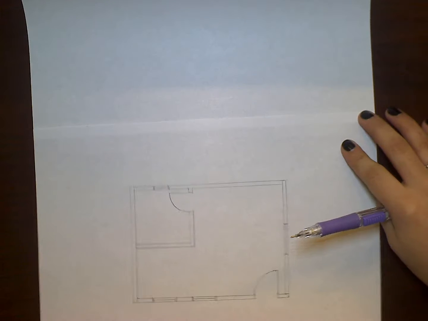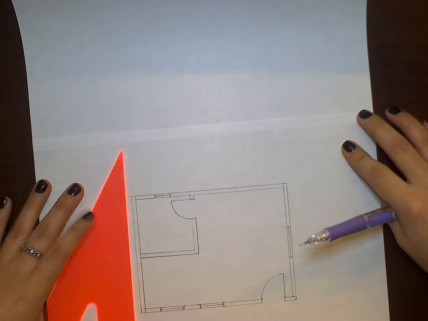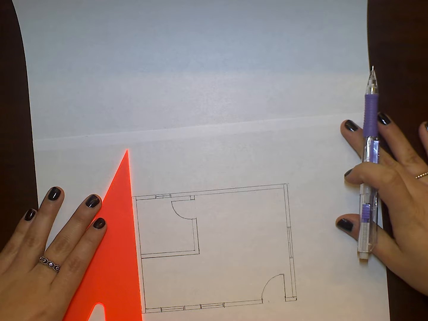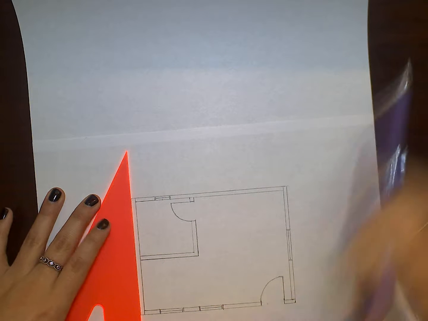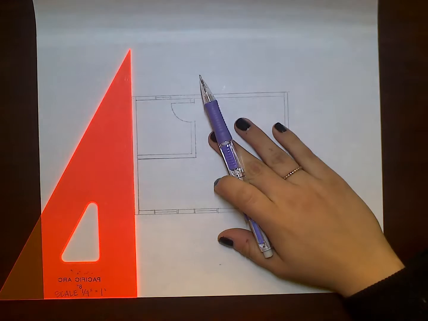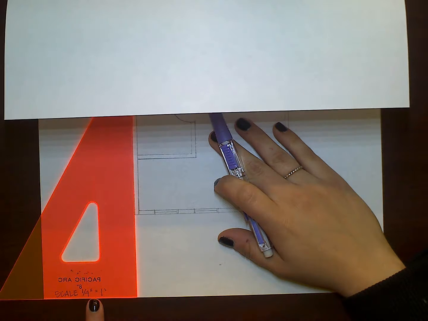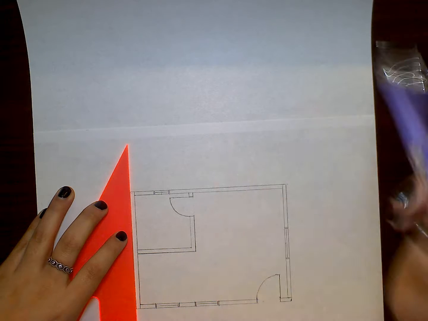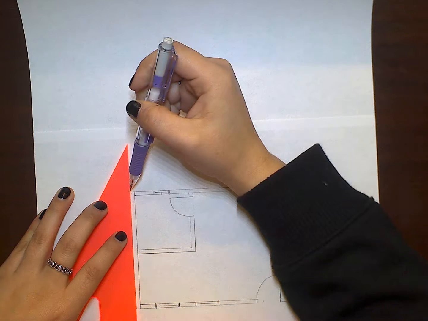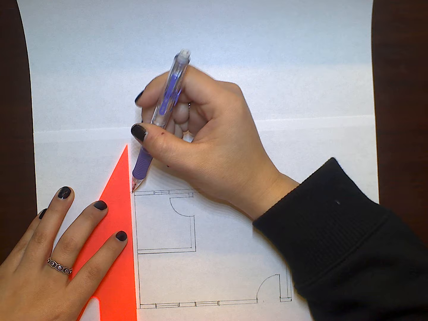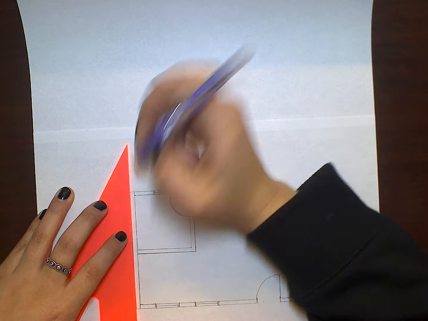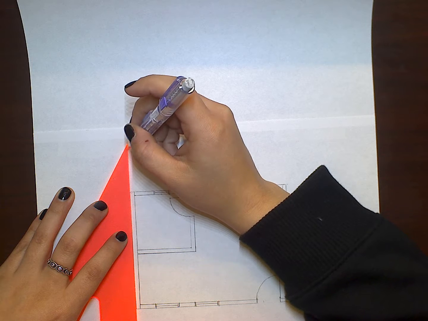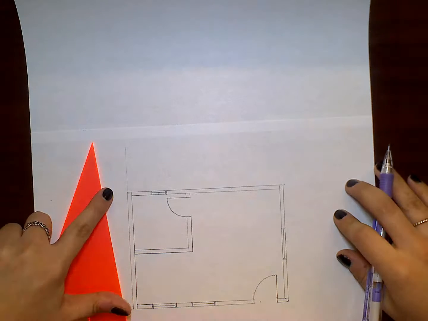So what we do for the elevations is basically we're going to get an elevation of the front and the back, and then we'll work towards the sides another time. So I put the triangle at the very bottom and I lined it up. What I'm going to do is continue the lightest line. It's going to be super, super light, and I'm going to carry it up. You see?